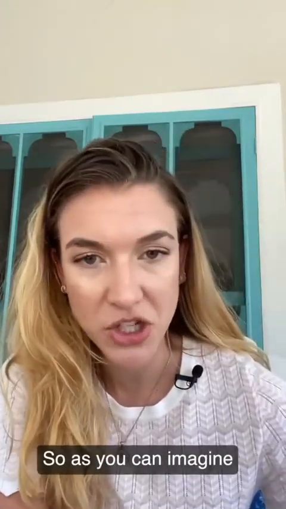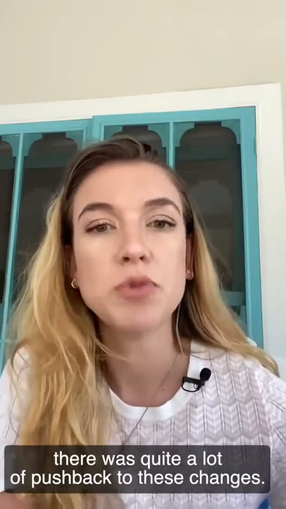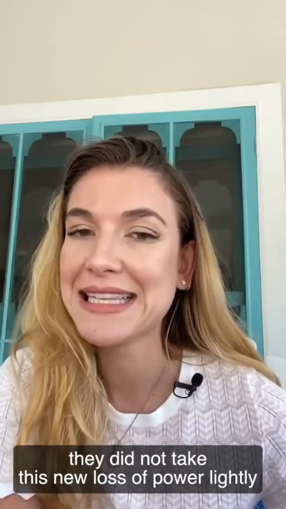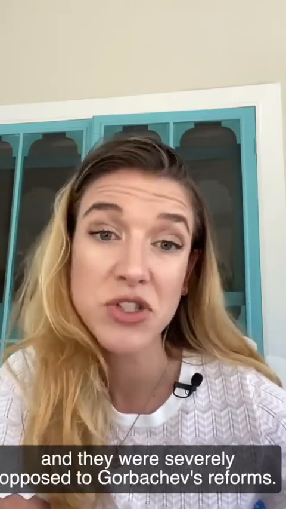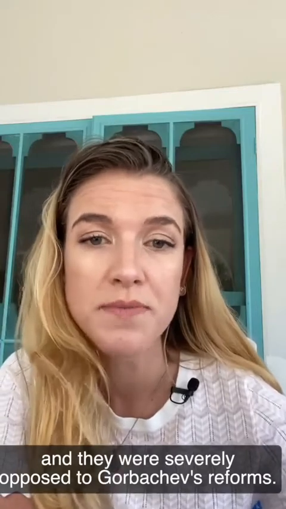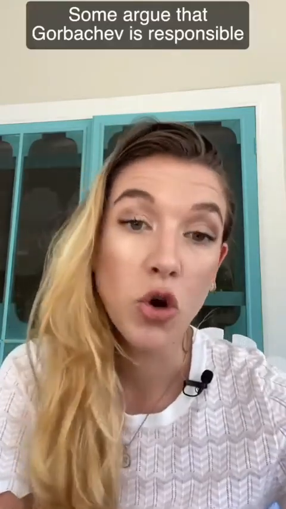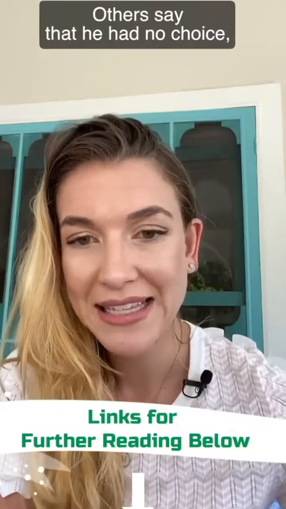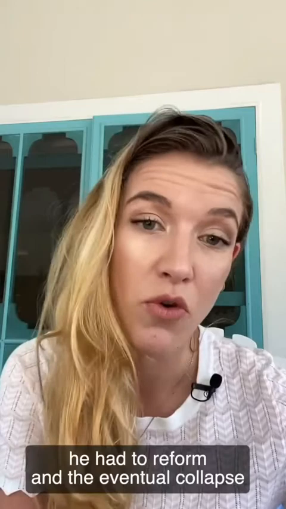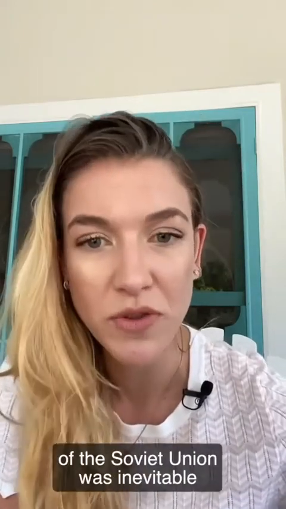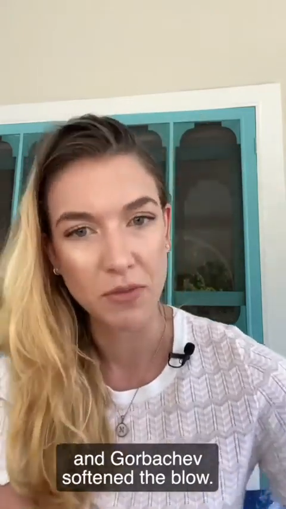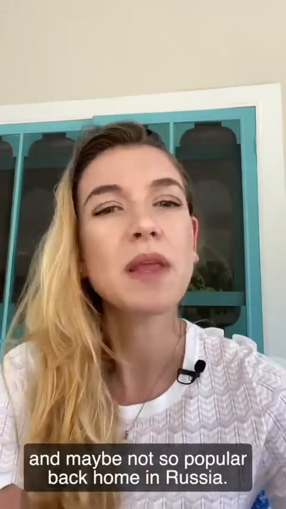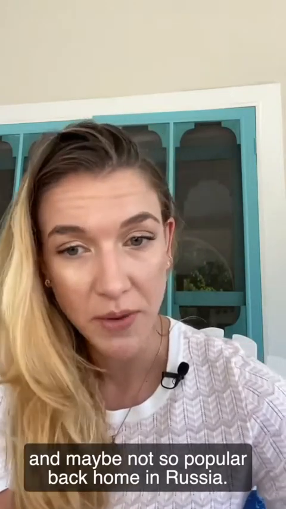So as you can imagine, there was quite a lot of pushback to these changes. Many former hardliners in the government did not take this new loss of power lightly, and they were severely opposed to Gorbachev's reforms. Some argue that Gorbachev is responsible for the collapse of the Soviet Union. Others say that he had no choice, he had to reform, and the eventual collapse of the Soviet Union was inevitable, and Gorbachev softened the blow. Overall, I think he's quite popular in the West, and maybe not so popular back home in Russia.